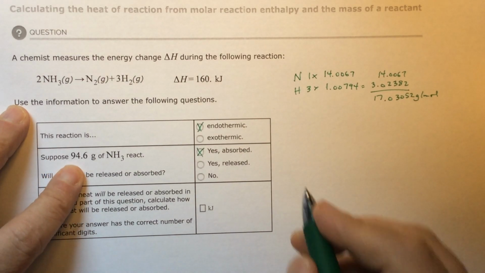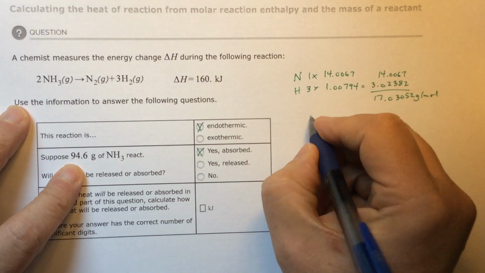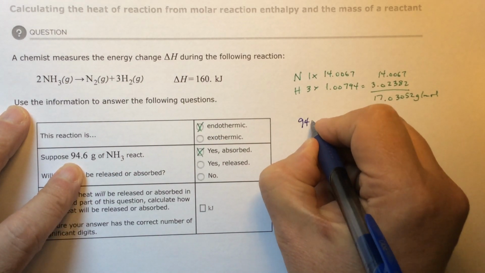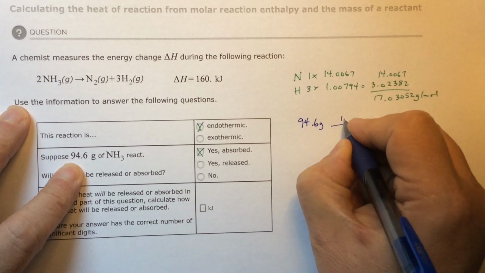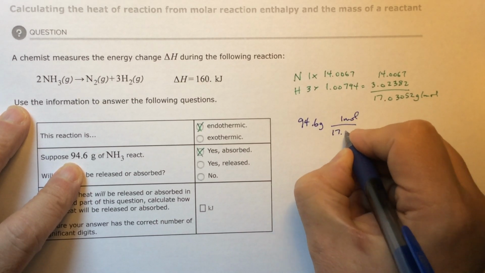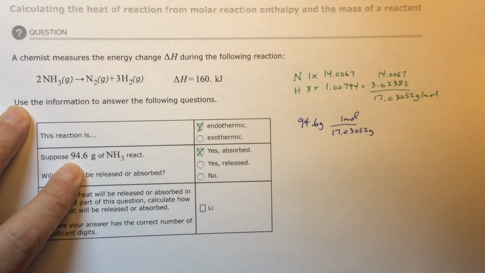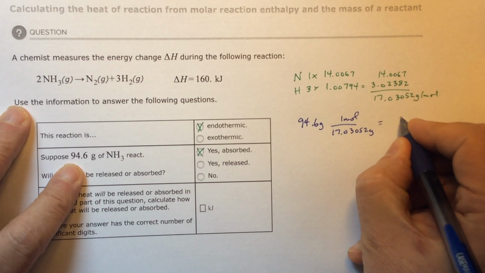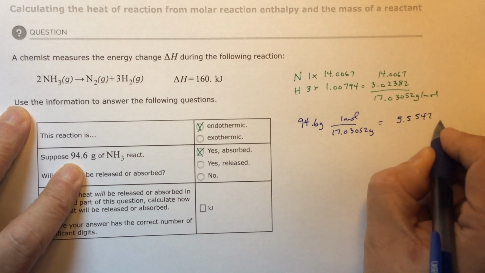Now I'm given grams. I just like changing pens. 94.6 grams. 1 mole is 17.03052 grams. Okay, so I need to divide that out. Going to equal 5.5547 moles.